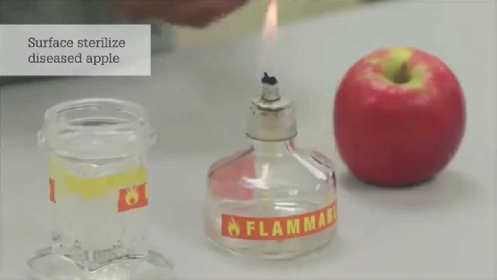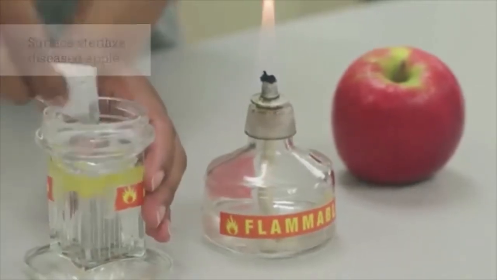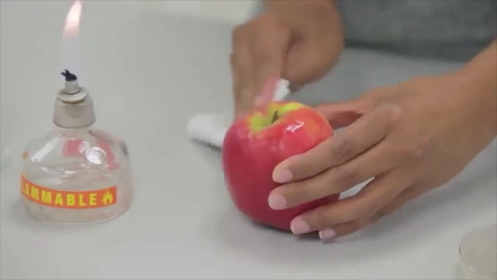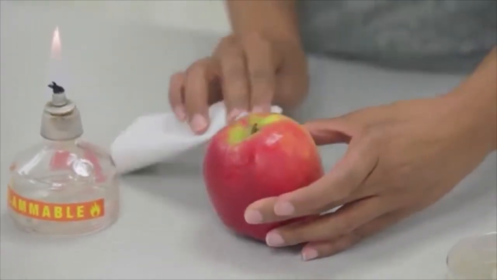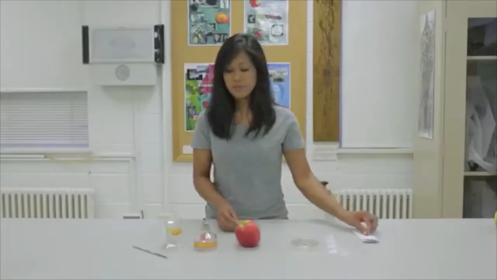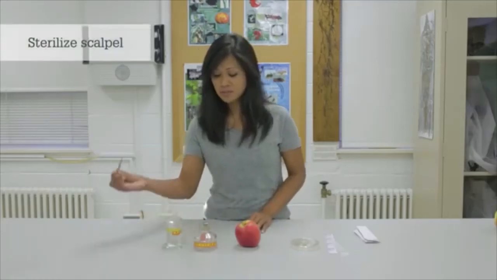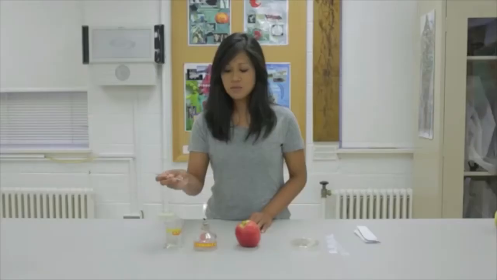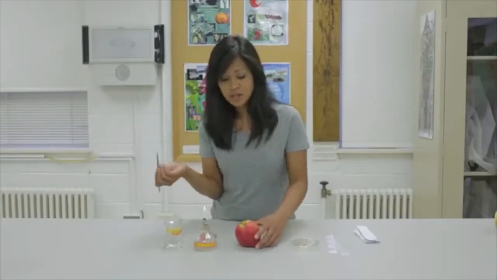Begin by surface sterilizing the apple with alcohol. Then sterilize the scalpel. Now we'll make several small wounds.